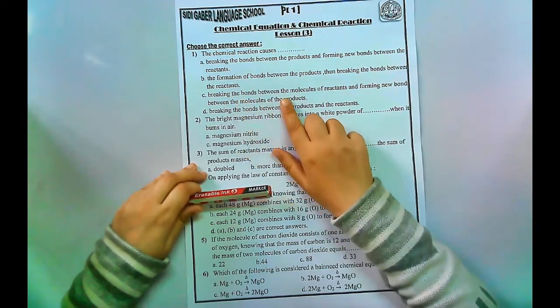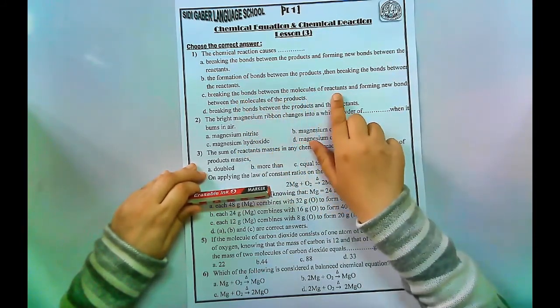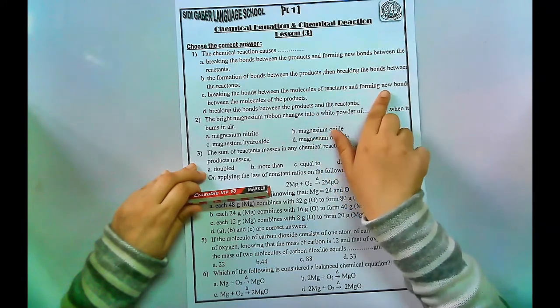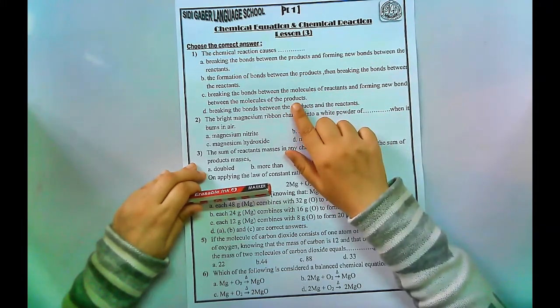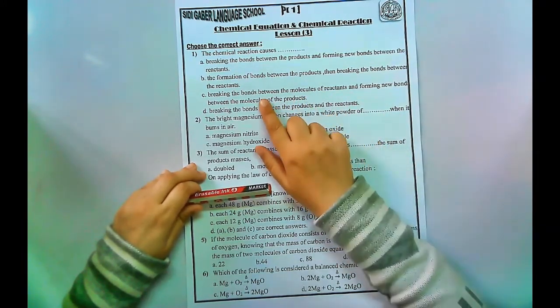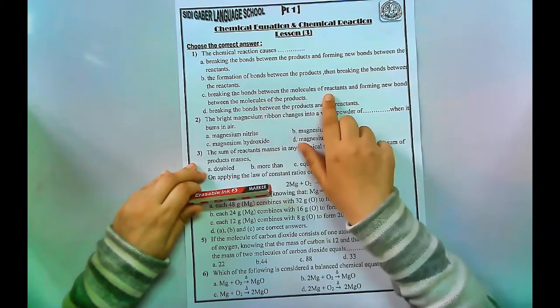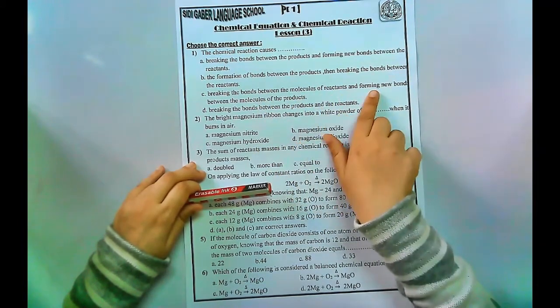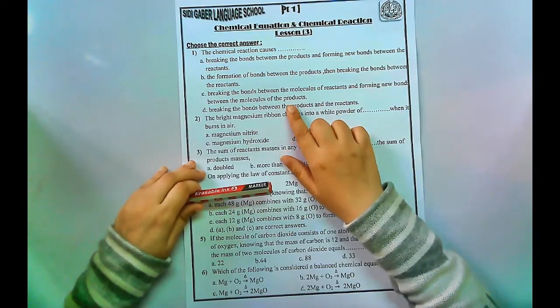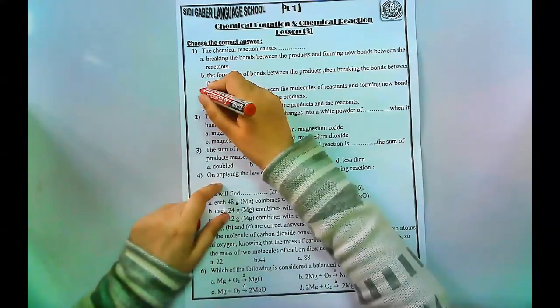The breaking of bonds of the molecules of the reactants and the formation of new bonds between products, this is right because at first the bonds in the reactants are broken, then the bonds in the products are formed. So we will choose C.